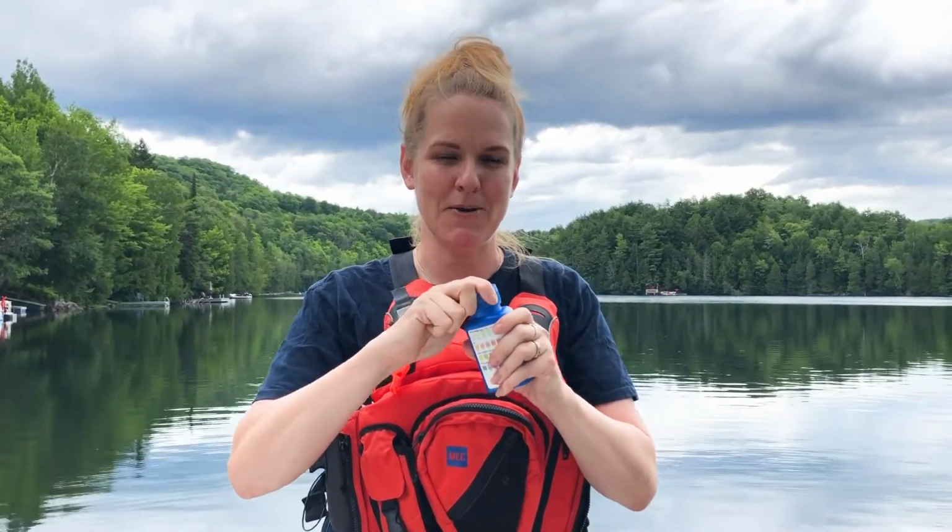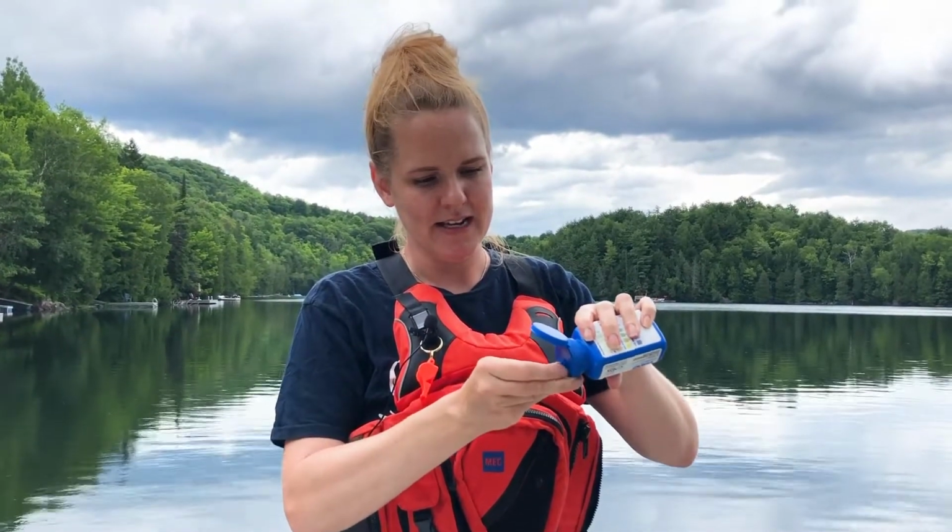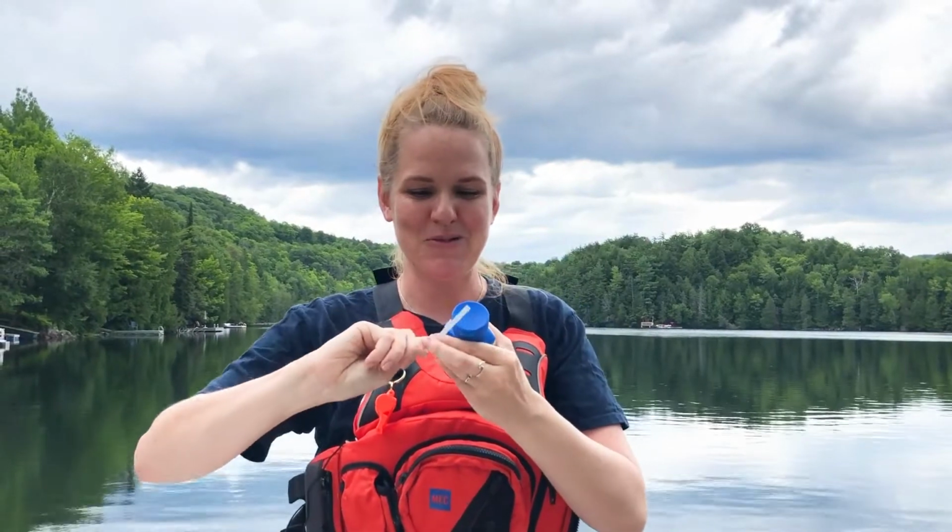Always make sure that you have dry hands when you're taking your test strips out. So my hands are dry. And this one I shake a test strip out, and then you always make sure you close your container right away. You want to make sure that those really stay dry.